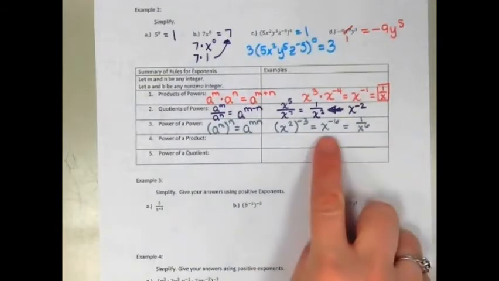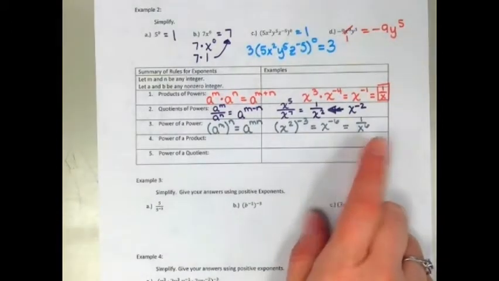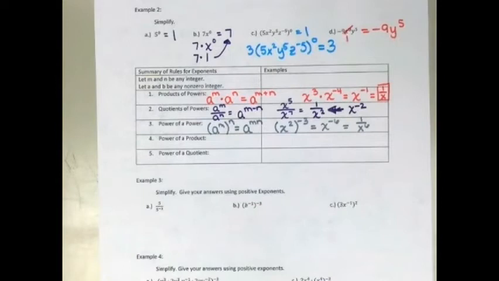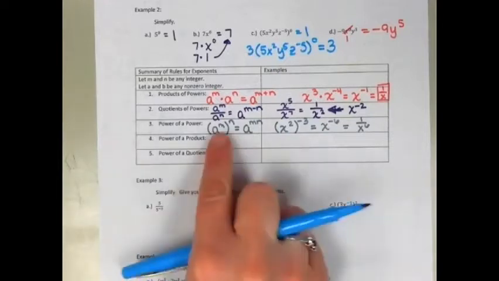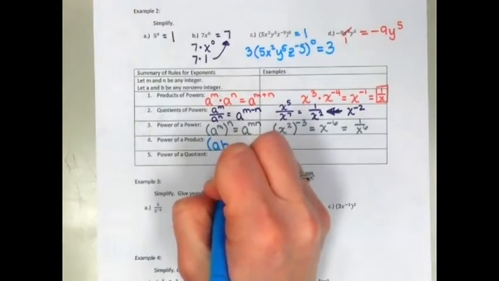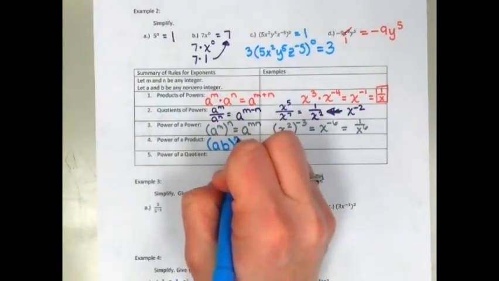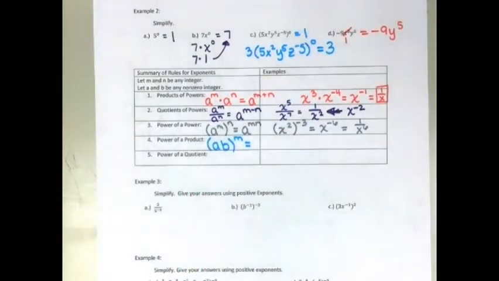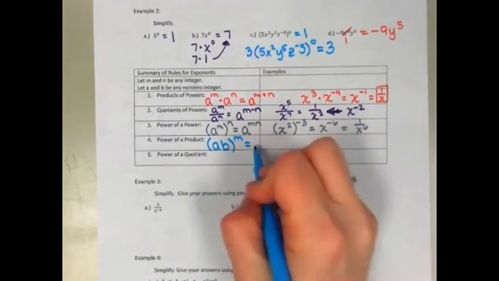Well, we got x to the negative 6, and then we got rid of the negative exponent. All right. Power of a product. Okay, so same idea as what we did here. The only difference is we have like 2 products, a times b raised to the m power. If I have multiple things inside my parenthesis, we raise everything, right? Yeah. So what would you get?